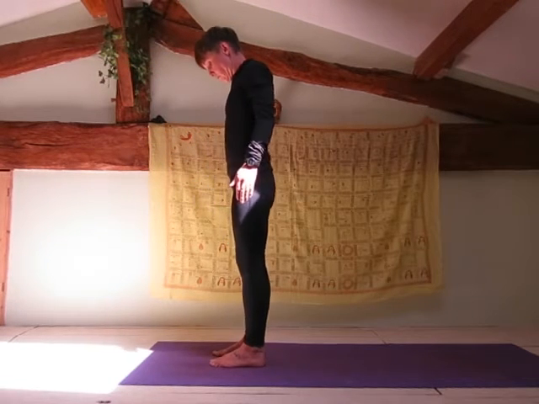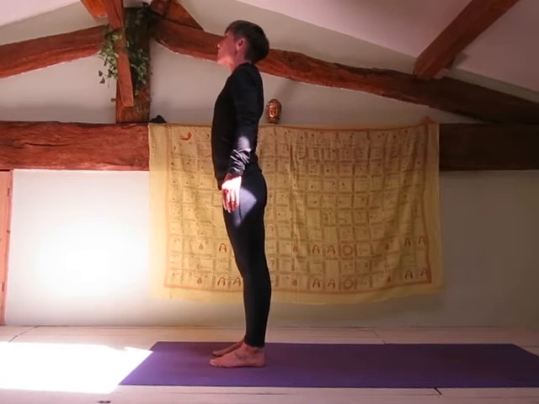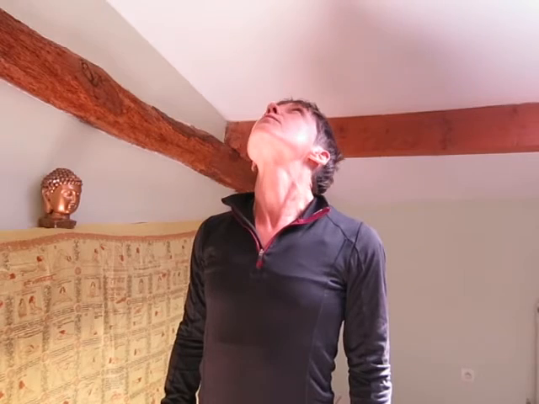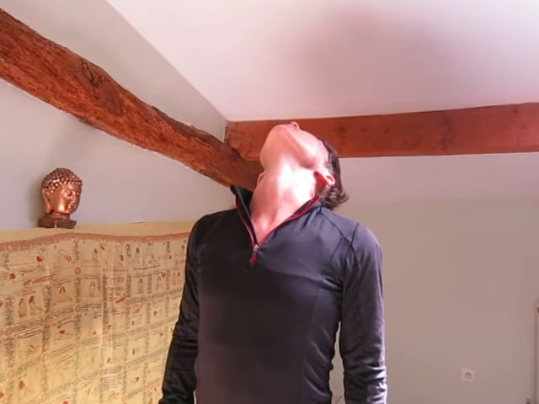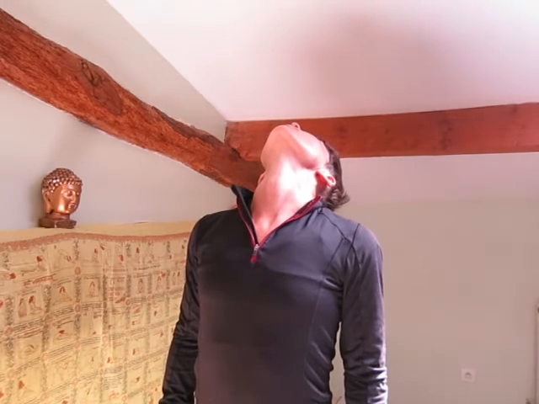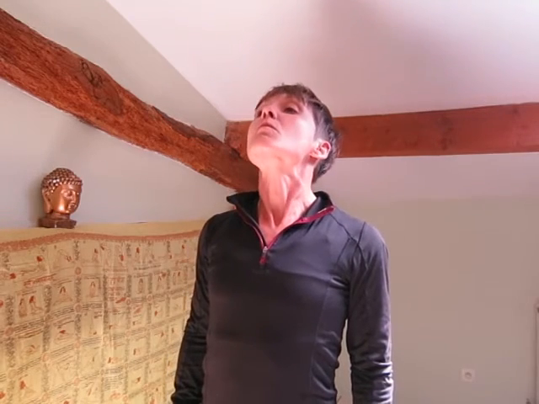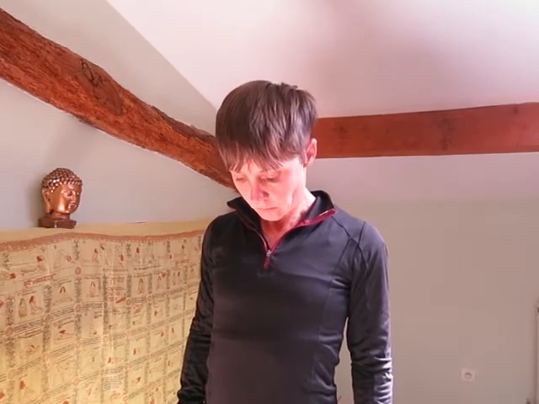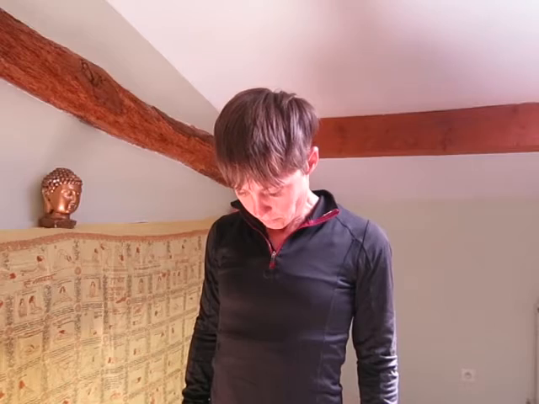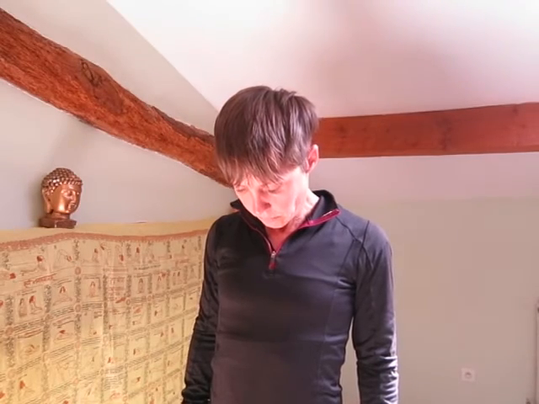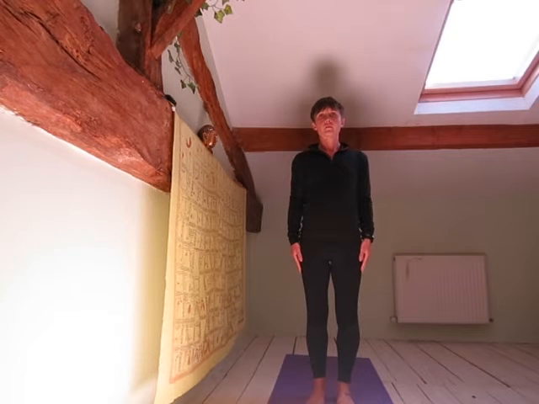Next, check the flexibility of your neck and cervical spine. In a slow and controlled way, look up towards the ceiling, and then slowly look back down towards the floor again. If you have kyphosis, or stiff neck or shoulder muscles, you may find it difficult to look up towards the ceiling. Now check your flexibility in bending laterally, to the side.